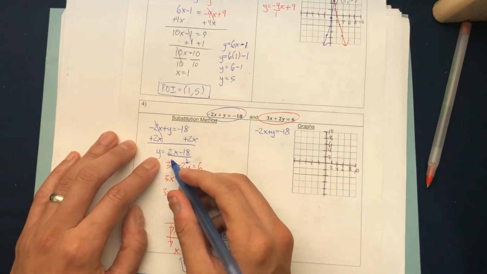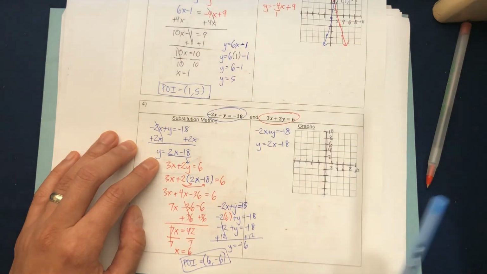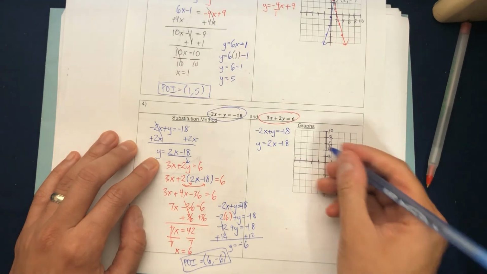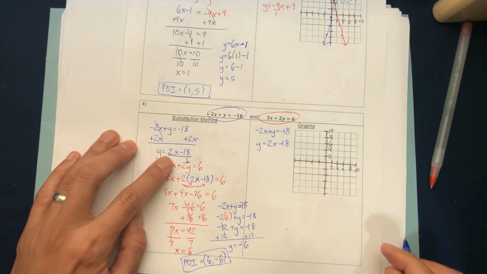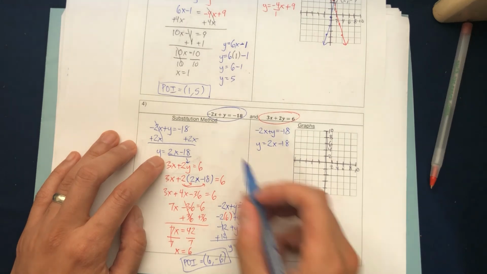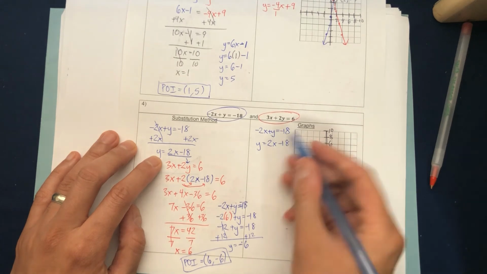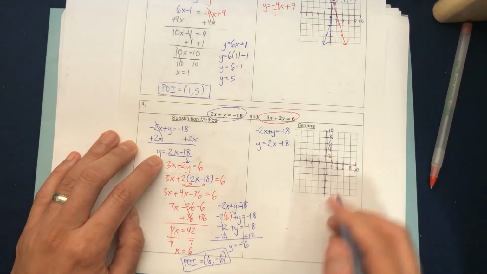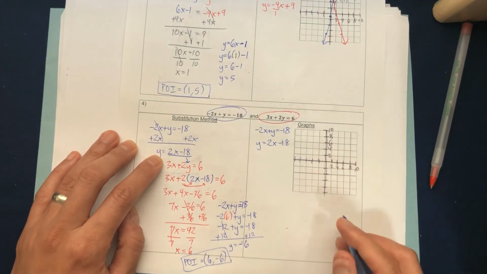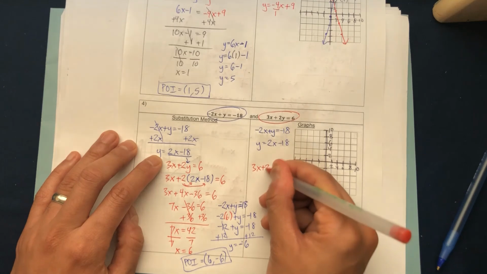I think I did that earlier, where y is equal to 2x minus 18. Actually, I'm recognizing that I will need to have a higher scale because I don't have negative 18 on my graph. So I have to rescale my y-axis. So I'll wait for that in a bit.